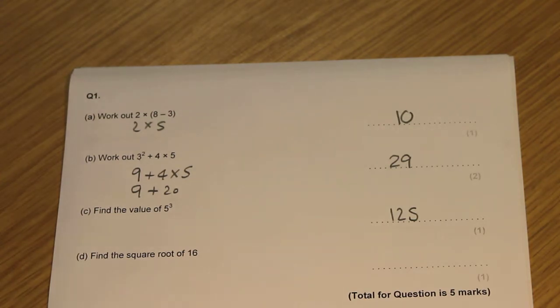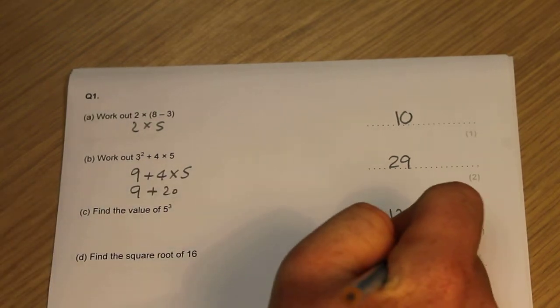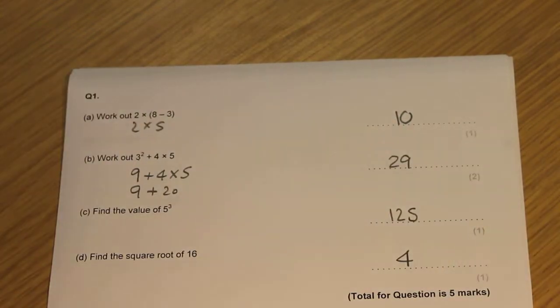The next question asks us to find the square root of 16. This means what two numbers times together which are equal getting you 16. I know that 4 times by 4 is 16, so the square root of 16 is 4.